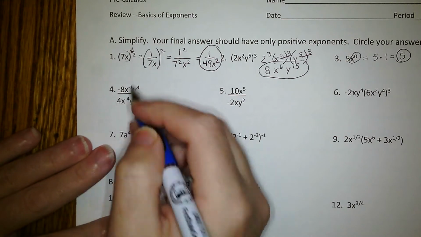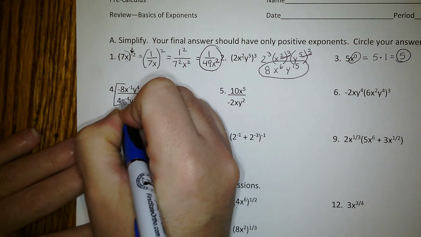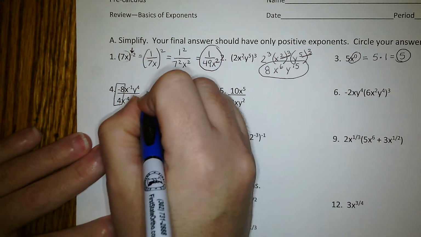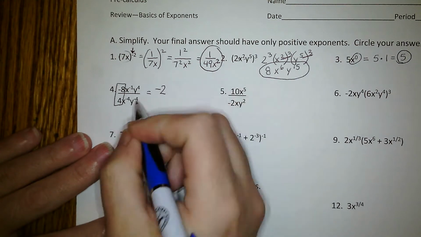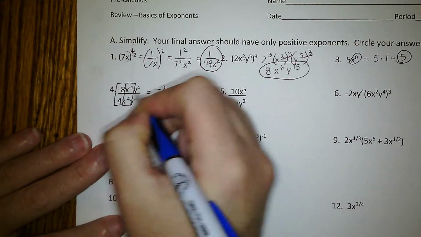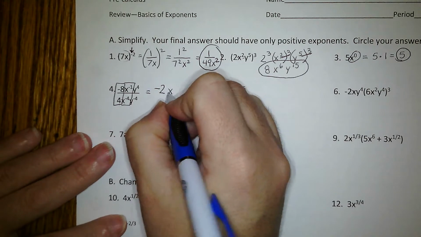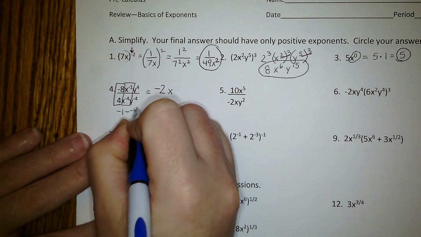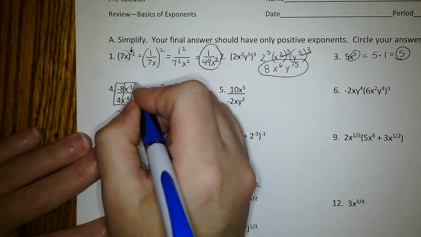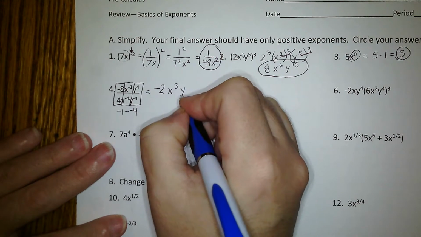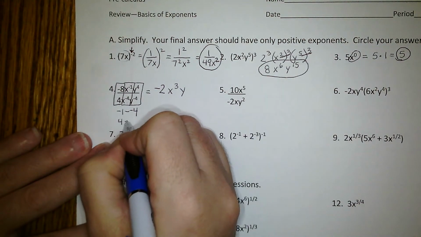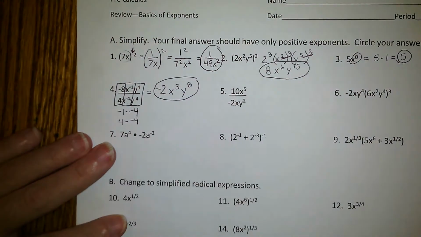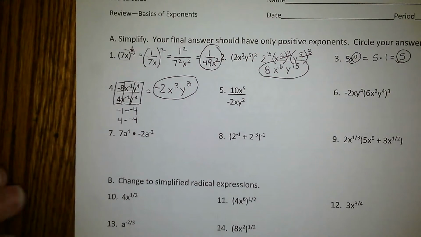So the first thing that you want to do is divide your coefficients. So when you divide -8 and 4, you're going to get -2. I like to keep the base and subtract the exponents. So for the x's, I'm going to keep the x, and then I'm going to subtract these exponents. So this would be a -1 minus -4. Well, that's a +3. And then when I keep the base and subtract the exponents, I have 4 minus -4, which is 8. You don't have to adjust anything because there's no negative exponents after you subtract.